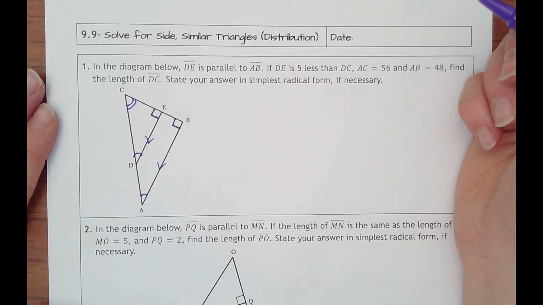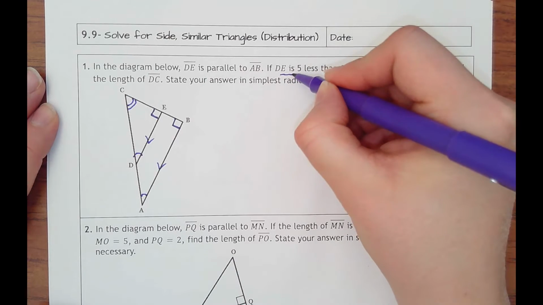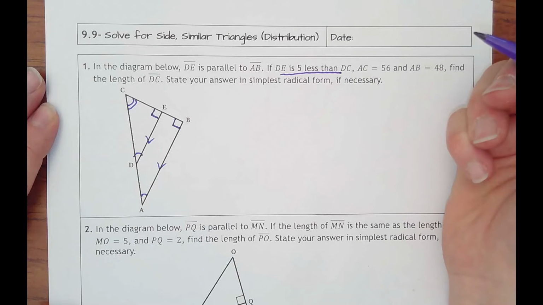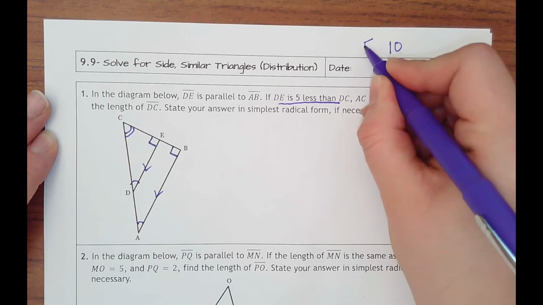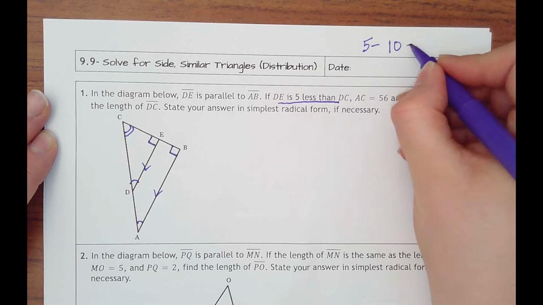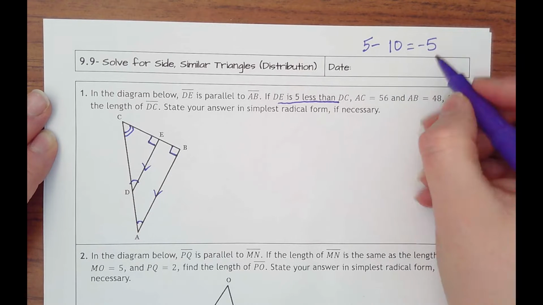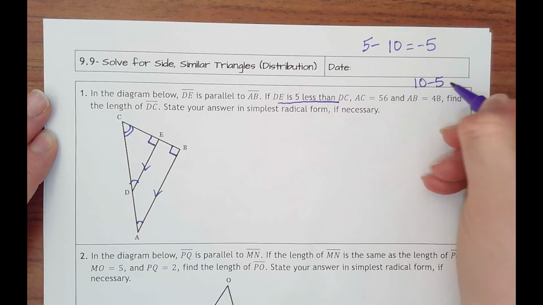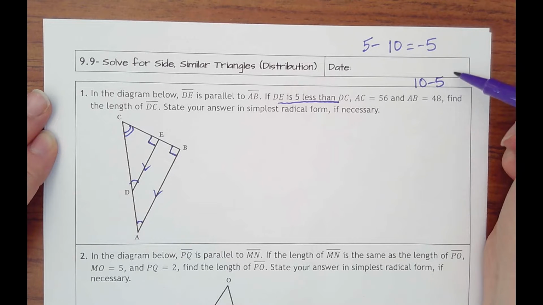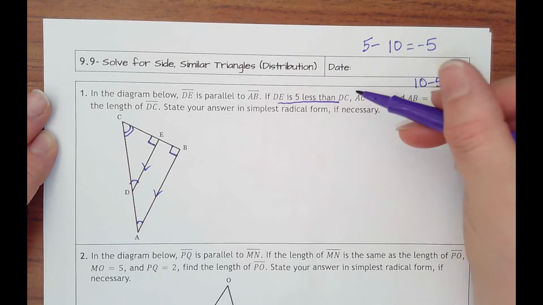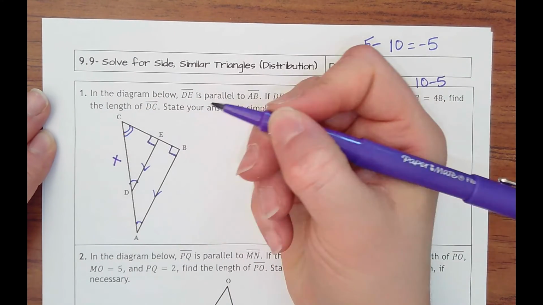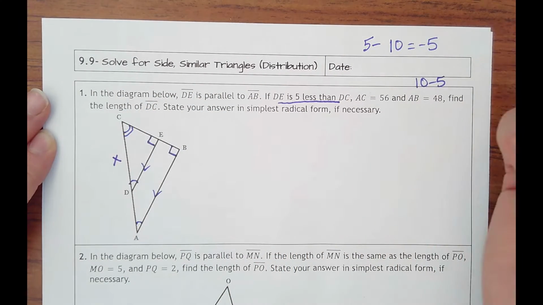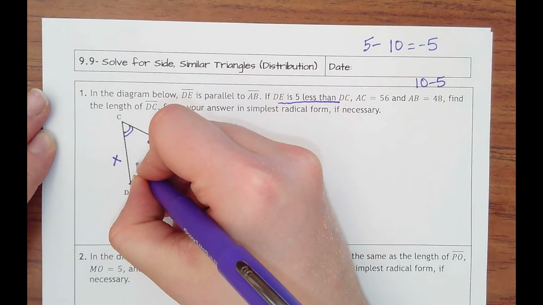It says if side DE is 5 less than DC. Be very careful with this wording. When I say 5 less than 10, you don't go 5 minus 10, because that would make -5. You would think 5 less than 10 is 10 minus 5. And so actually the 5 came after the 10. So if I'm saying 5 less than whatever DC is, DC should be my X, and then X minus 5 will get me DE.